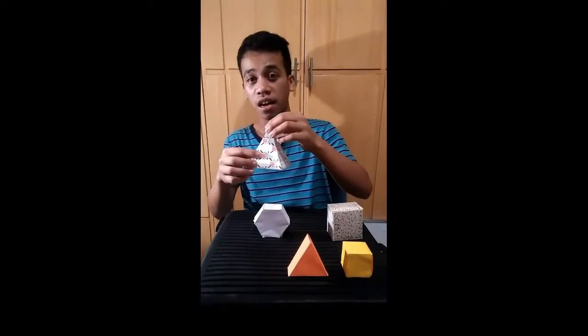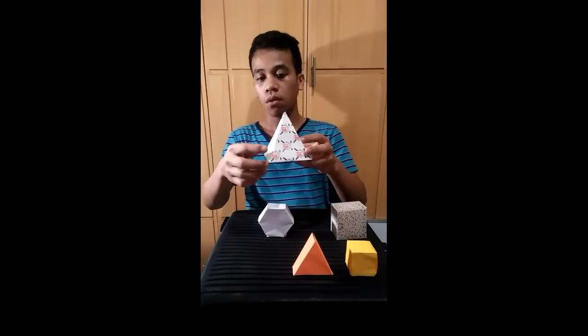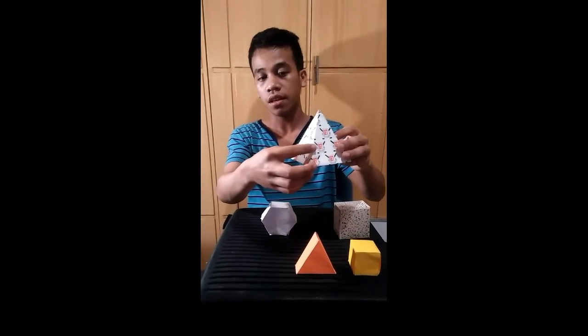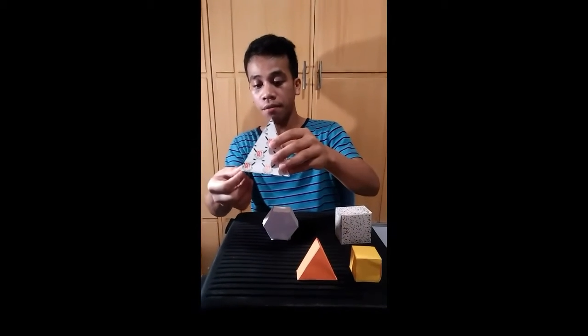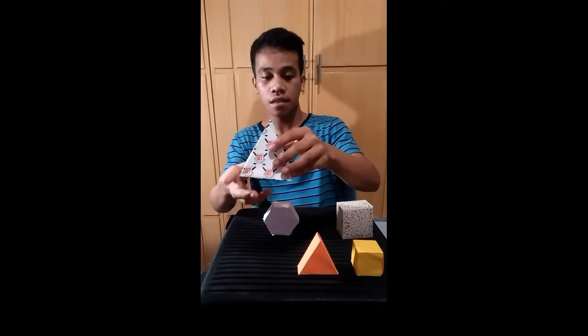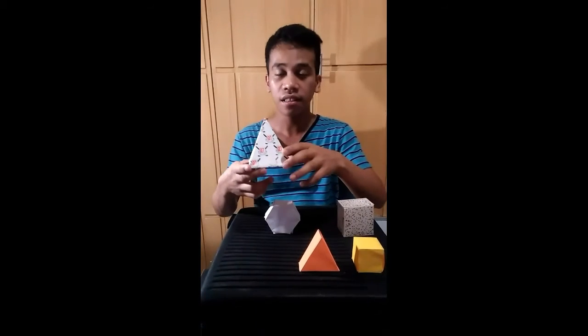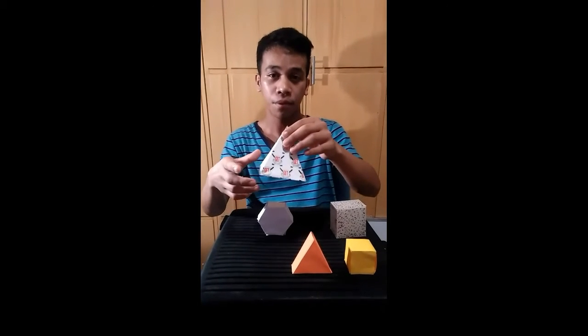Now let's count the edges. 1, 2, 3, 4, 5, 6, 7, 8. There are 8 edges on the pyramid prism.